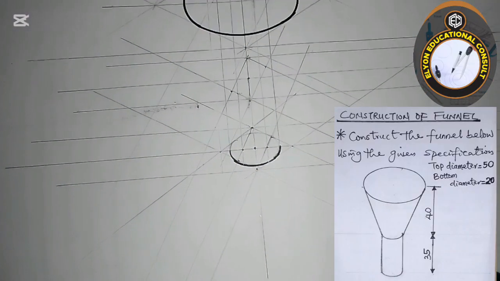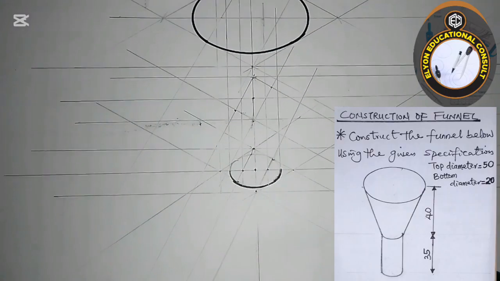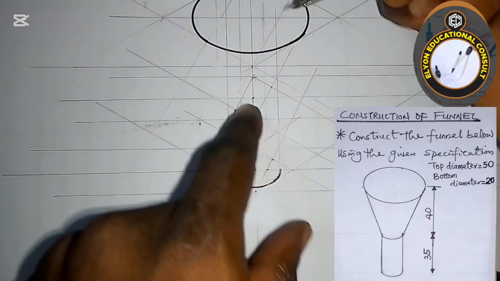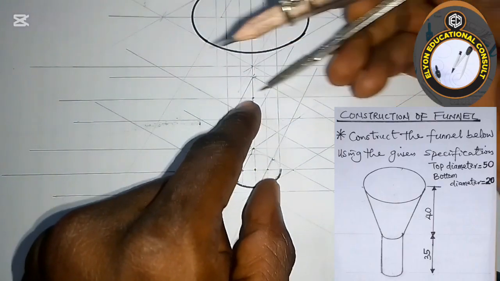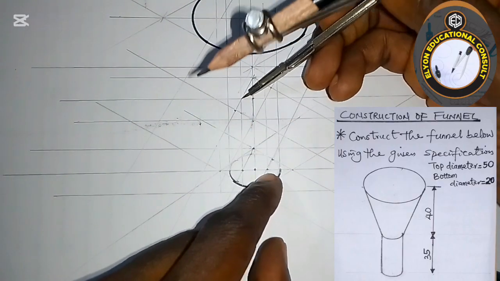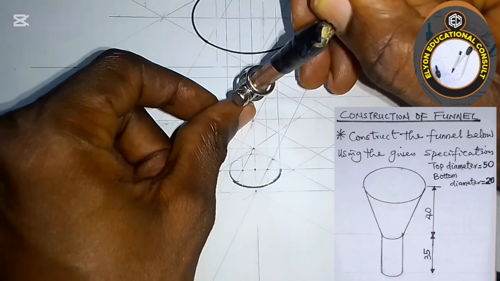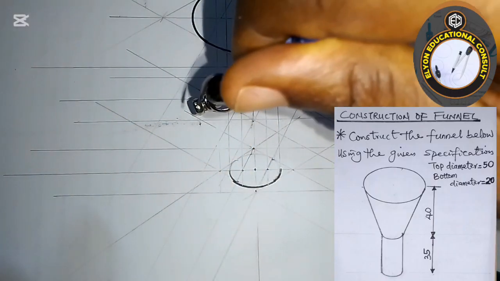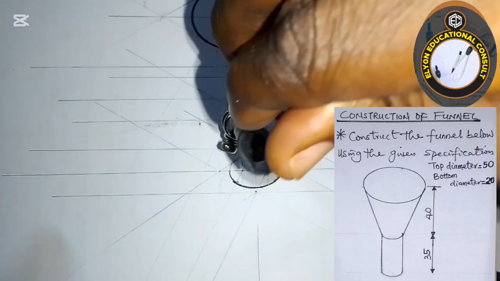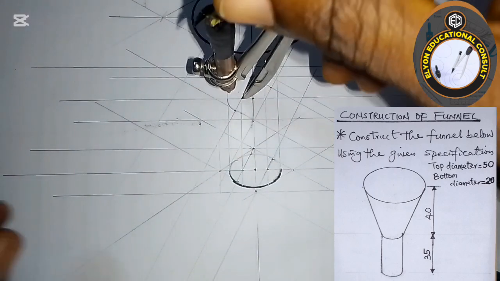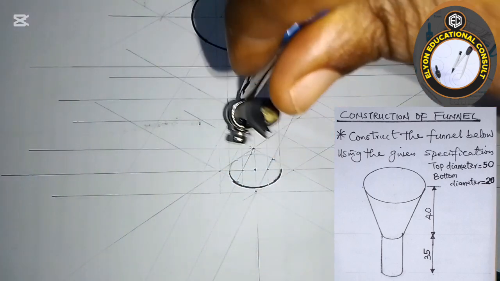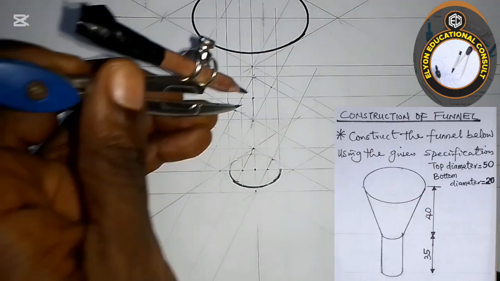So the next thing I'm going to do, from this diagonal, you can see this is the diagonal, which is the center line. I'll put the needle on this point and draw to this point. I will draw an arc this way, so I don't need to draw it complete. I just need this down. The same thing I will do for this side.